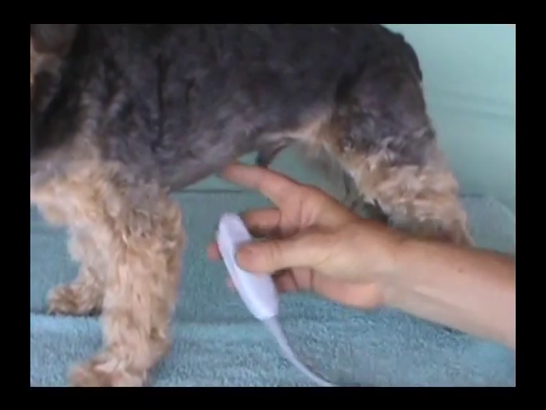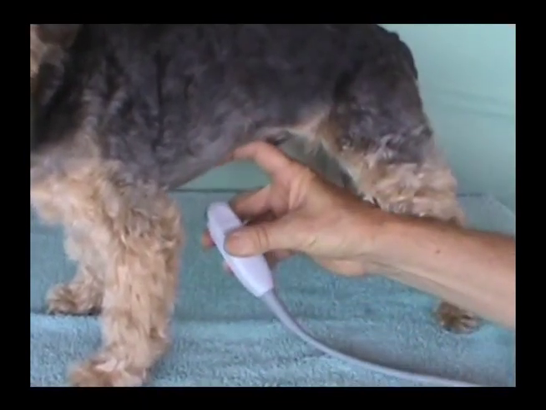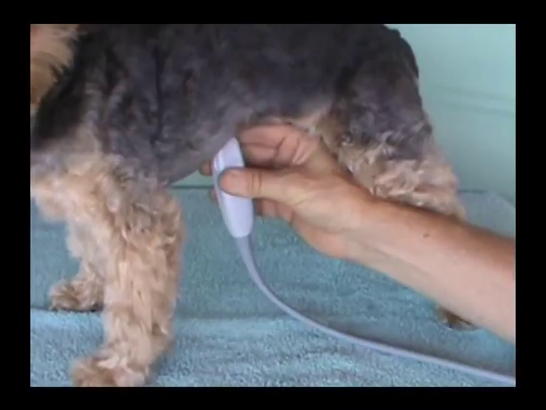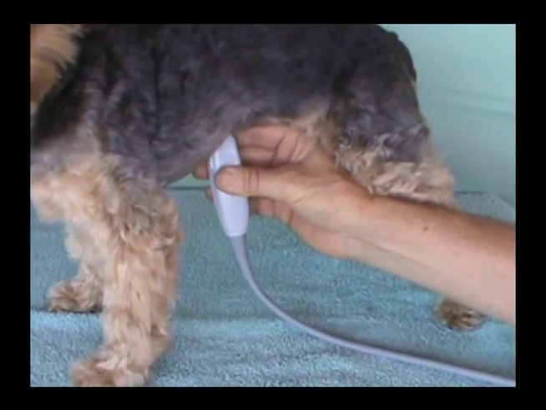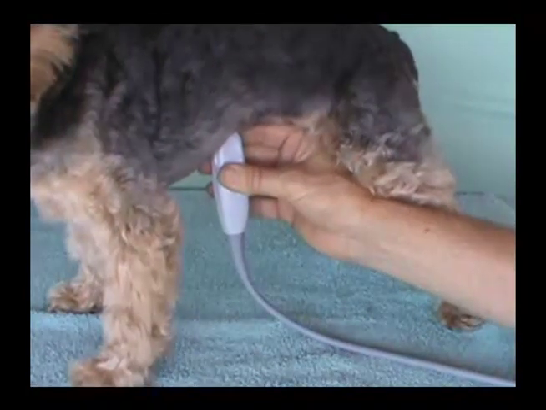If you're using an alternative grip, anchor the index finger to the patient's body, and then anchor the transducer to the index finger.